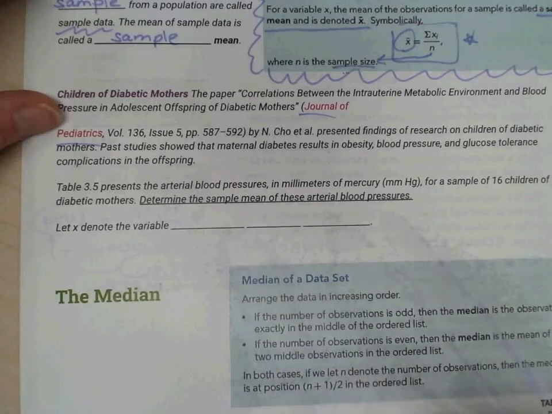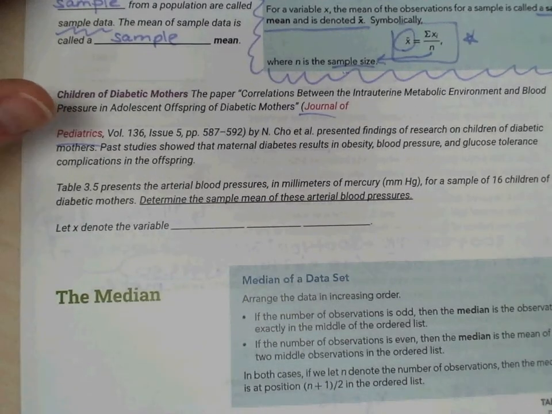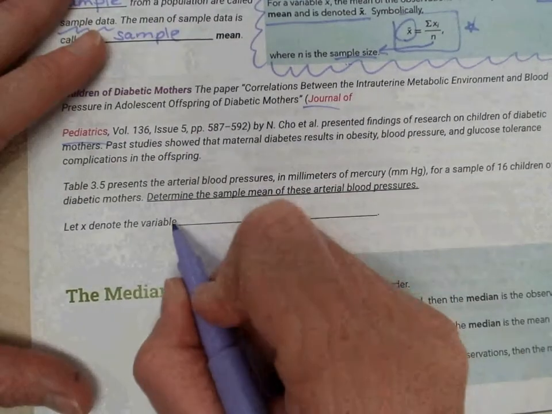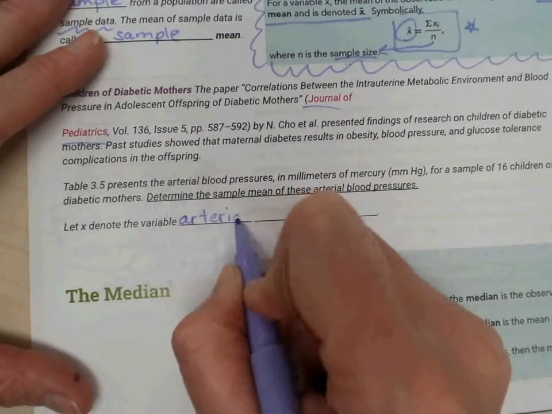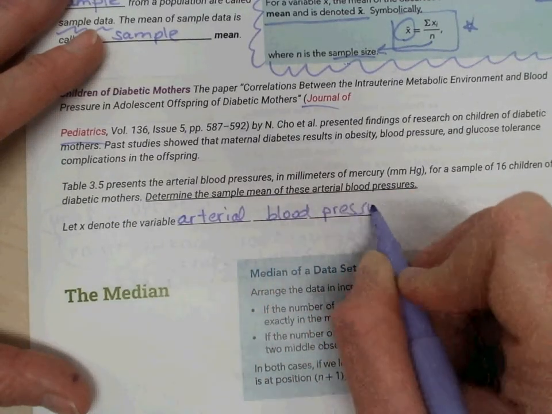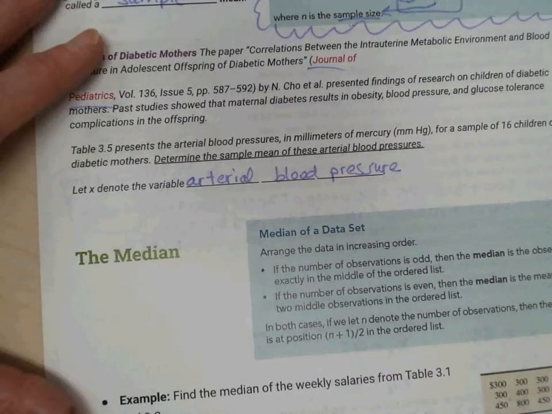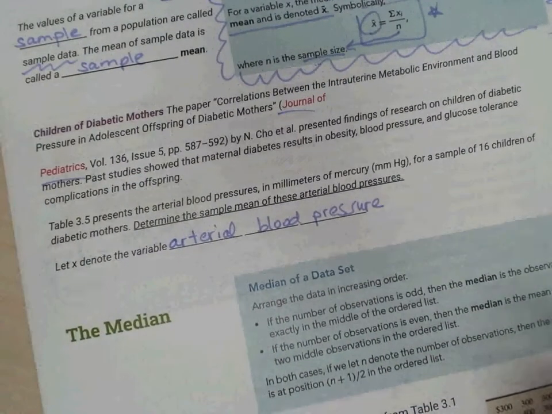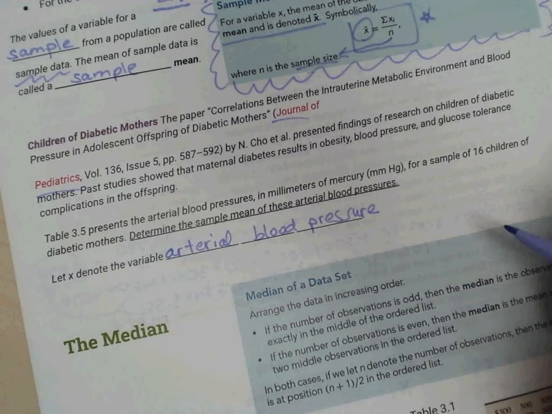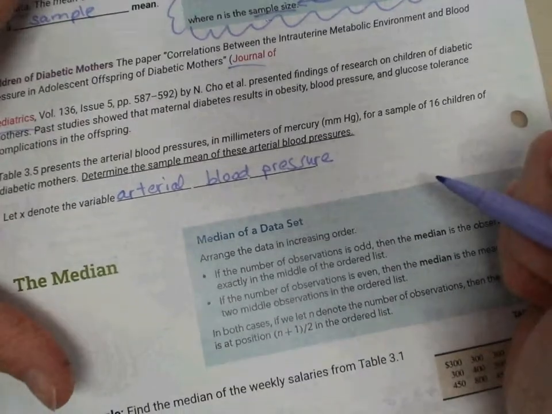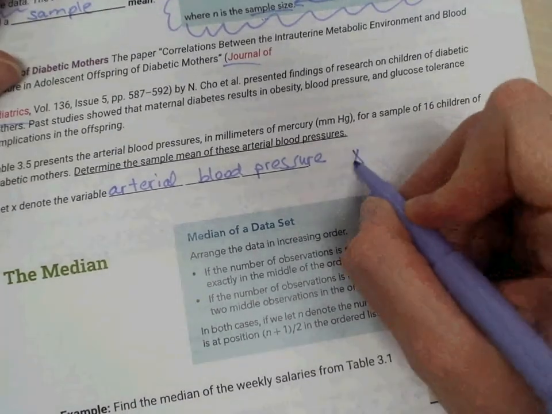Let x denote the variable. Here I have to reference arterial blood pressure. Table 3.5 got left out. Sorry about that. So basically, I'll just give you the values here.